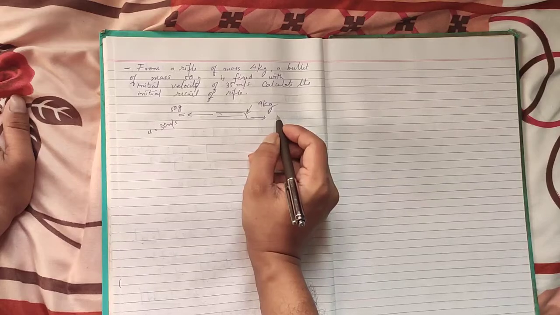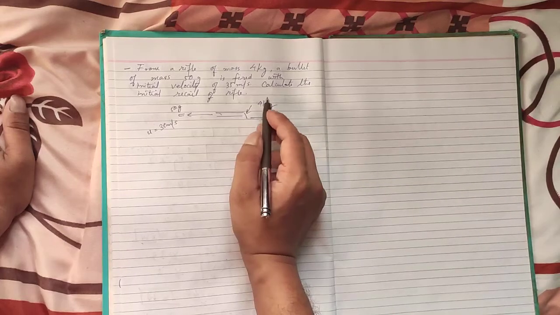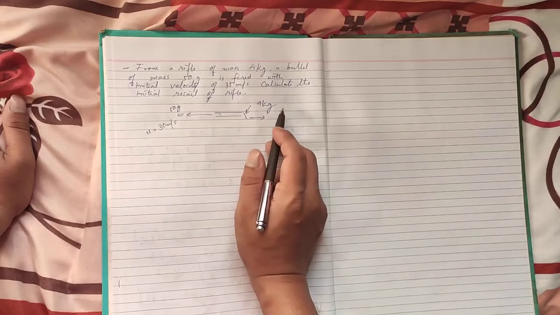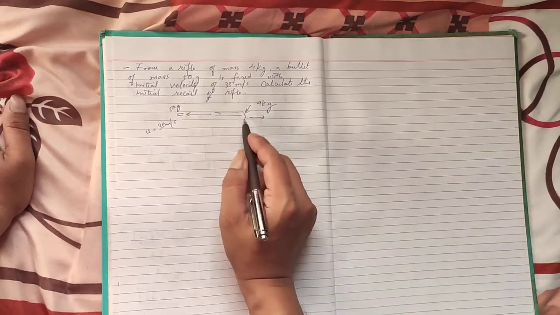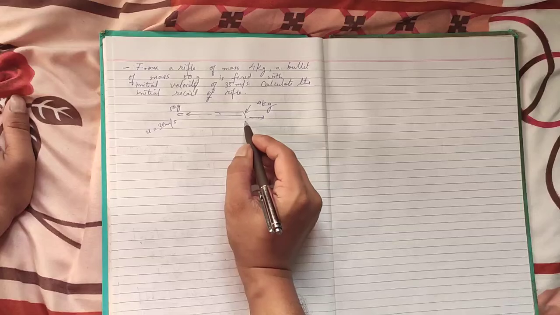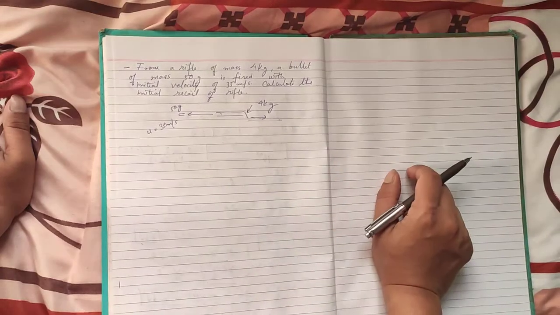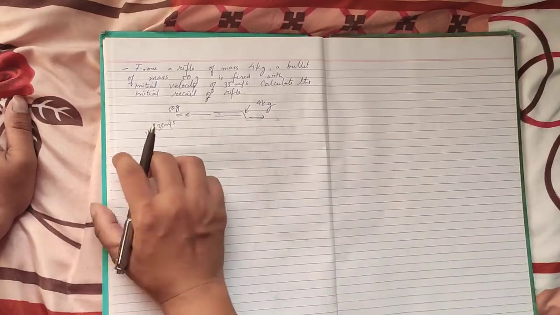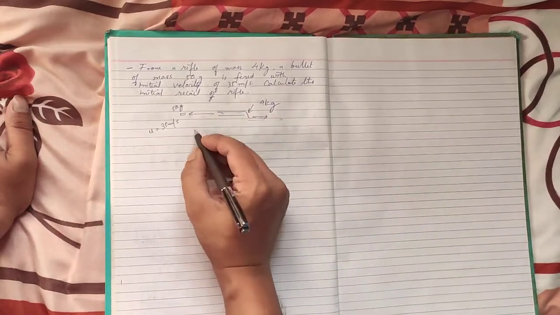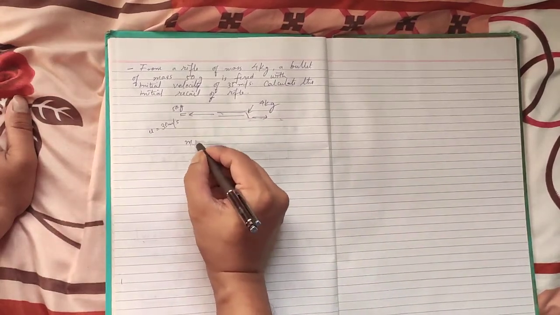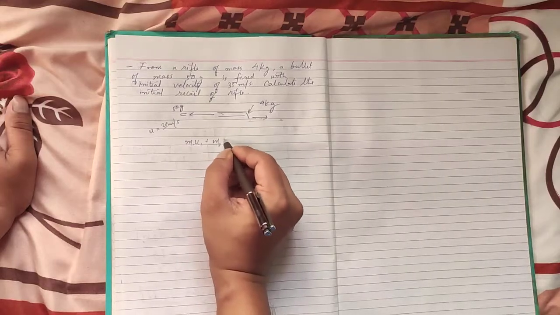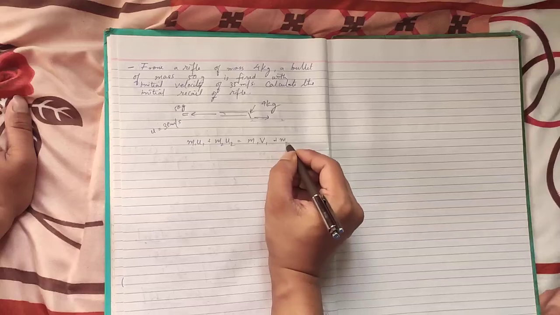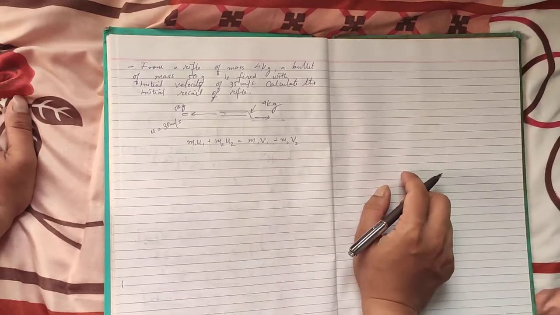This is the law of conservation of momentum. This is what you have to use. Calculate the initial recoil of the rifle. That means you have to find the velocity of the rifle, with what velocity it will move in the opposite direction. If you remember the law of conservation of momentum, it looks something like this: m1 u1 plus m2 u2 equals m1 v1 plus m2 v2.